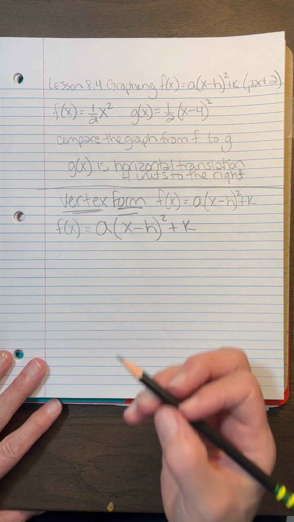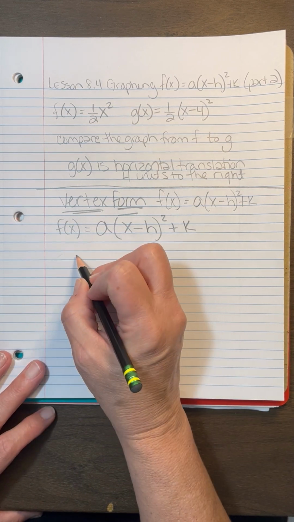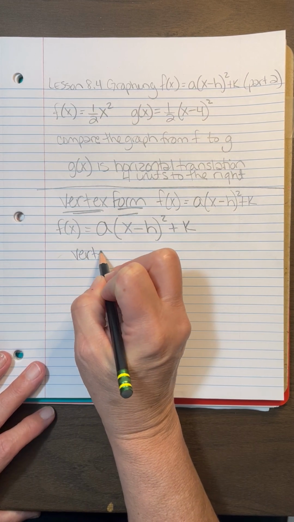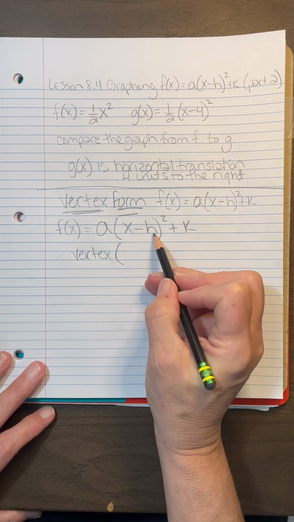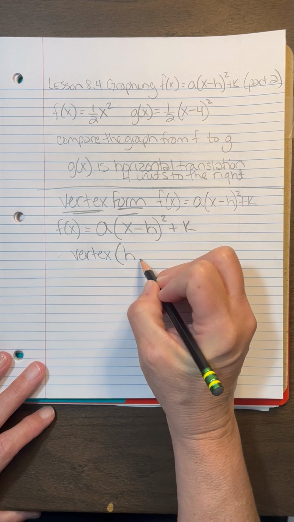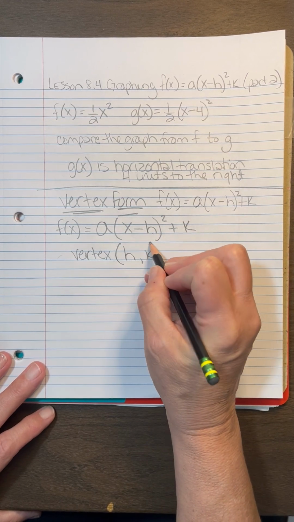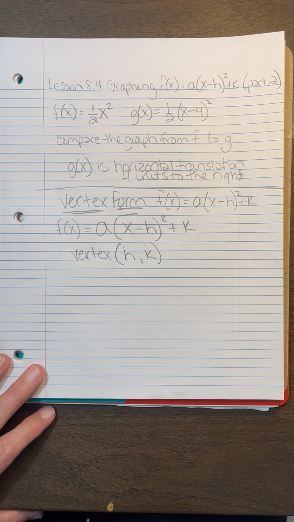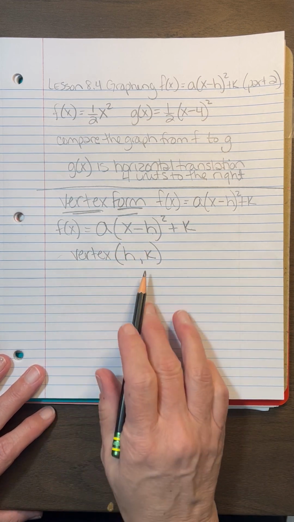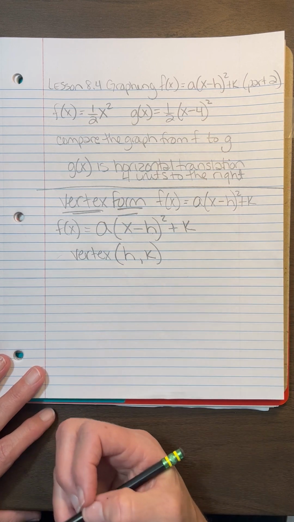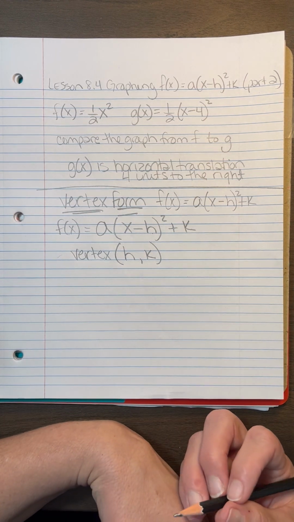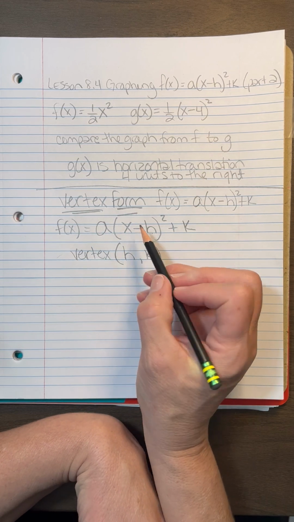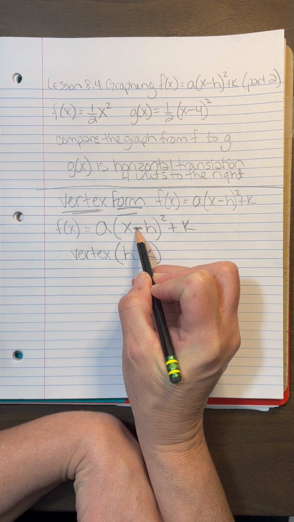The great thing about vertex form is it's called that because you can immediately see what the vertex is. It's going to be your h and your k. That's the coordinate point of the vertex of the parabola. So when it's in this format, it's awesome because you can just see the vertex right away. One thing I want you to notice though, the formula itself already has a minus sign right here.